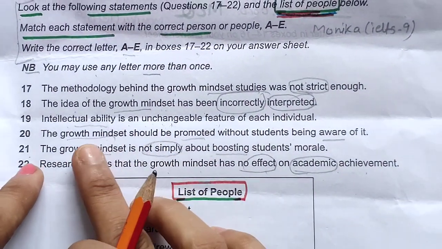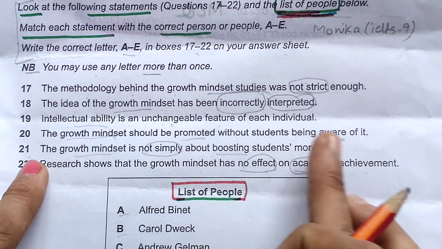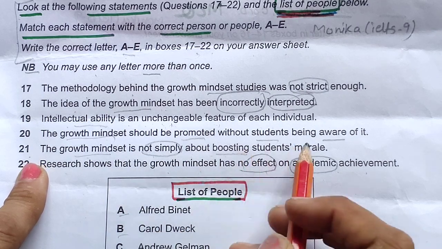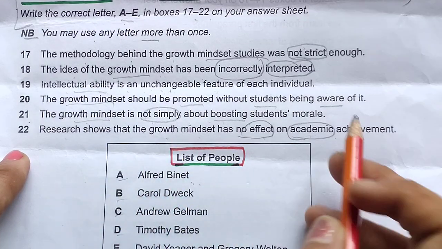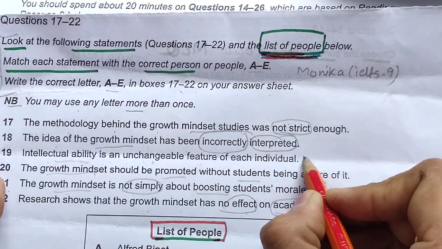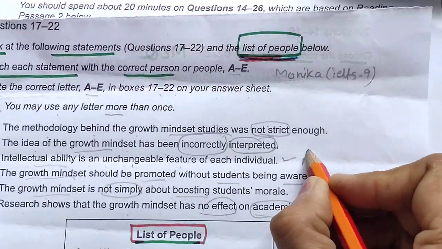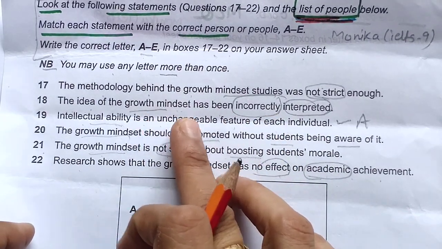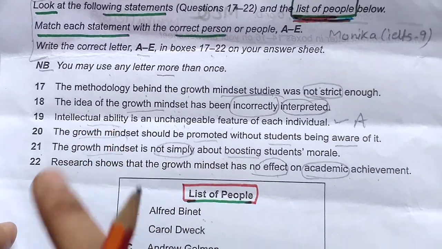Let's read the other ones also. The growth mindset should be promoted without students being aware of it. They are not talking about students, it is not simply about boosting students. So this person is not talking about students or academics, so I will go with that, and here A will come. Nothing is matching except this one: intellectual ability is an unchangeable feature of each individual.